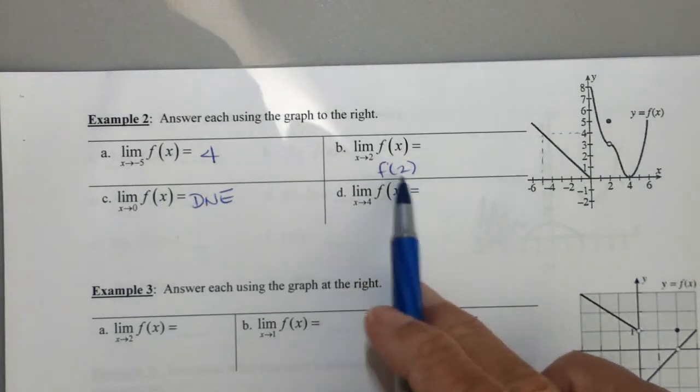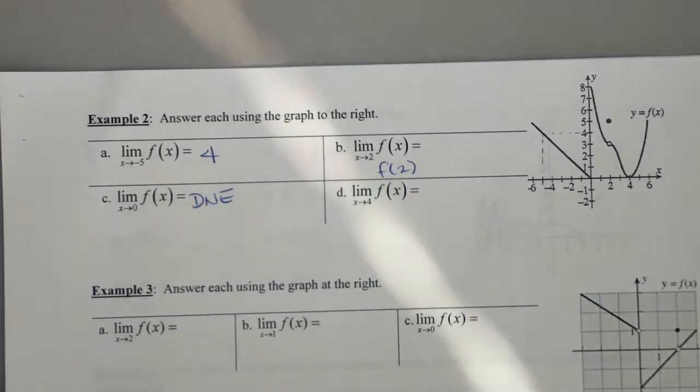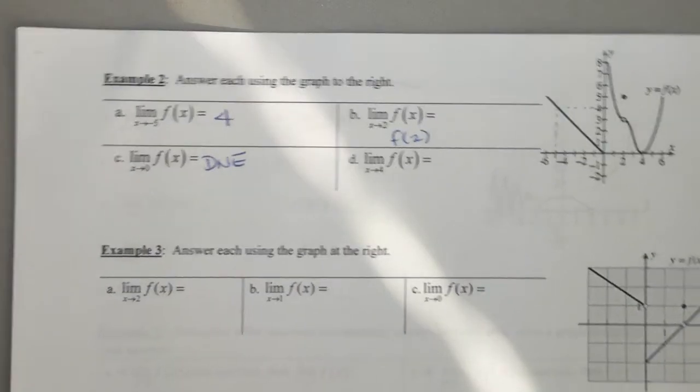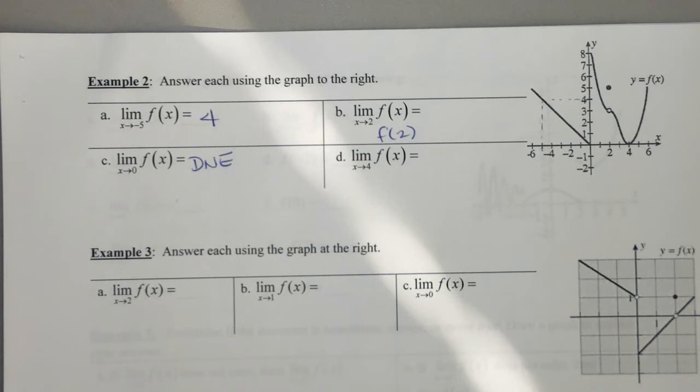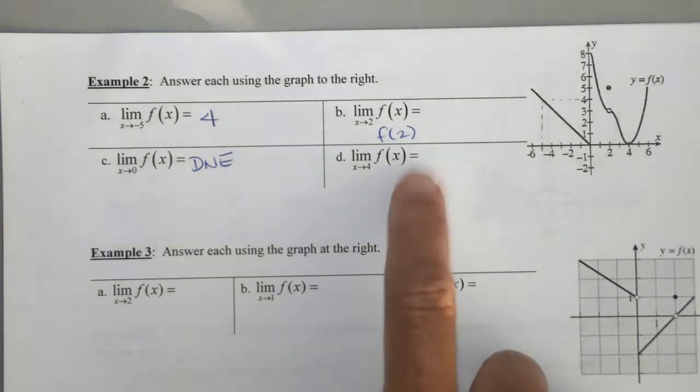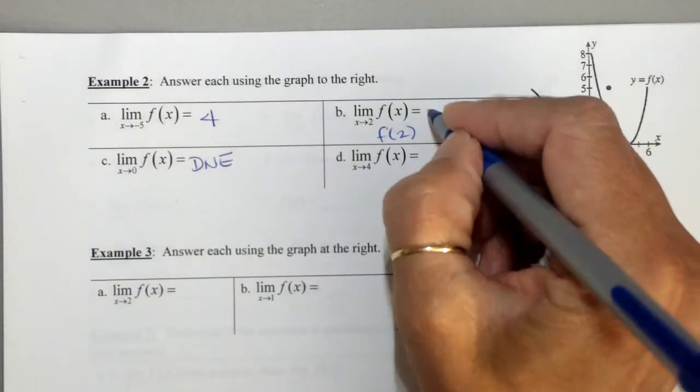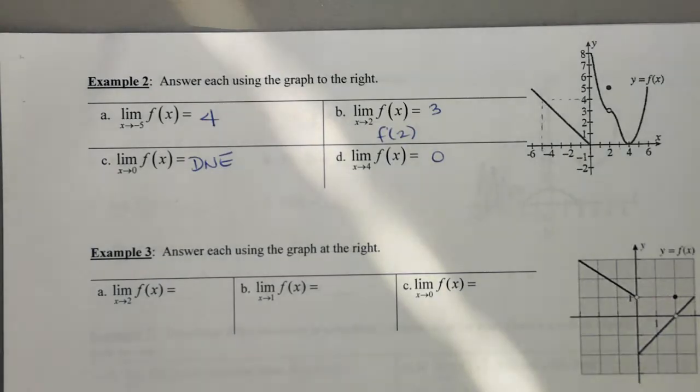This is kind of irrelevant here, but this is what we see. All right, so the limit as x approaches 4. It is 0. Awesome. Does anyone have any questions about these? This is 0. So what do we say? This is 3? This is 0?